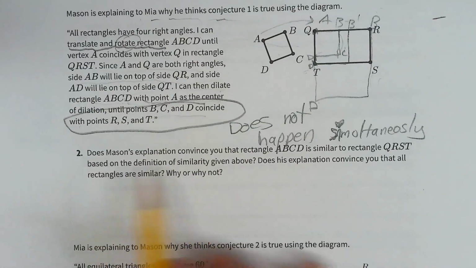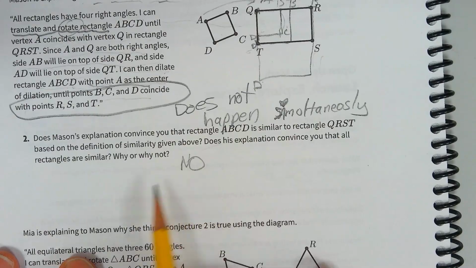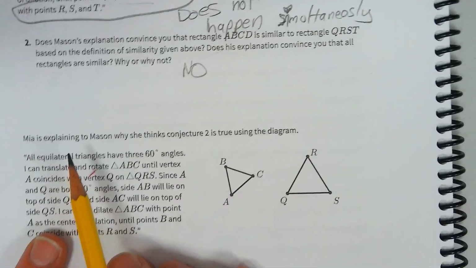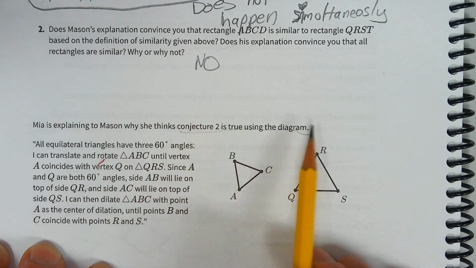Does Mason's explanation convince you that rectangle ABCD is similar? We just said no. And we said why. That doesn't happen. Okay. Mia is explaining to Mason why she thinks conjecture 2 is true. So conjecture 2 was about... So the rectangles one's false.